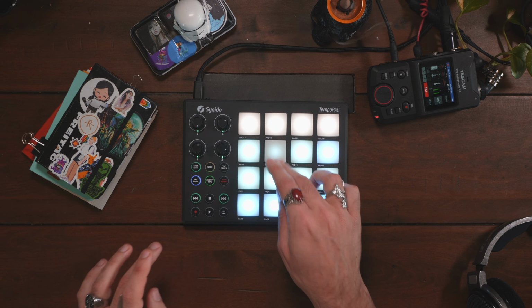Alright, so that was a really fun live looping performance, and it's actually more simple than you might think to set this thing up. A lot of it comes down to the tempo pad and the ability we have to map different buttons to different functions, and the editor that comes with the tempo pad. But regardless of what MIDI controller you have, I'm going to show you some techniques that we can use to set up a similar performance.